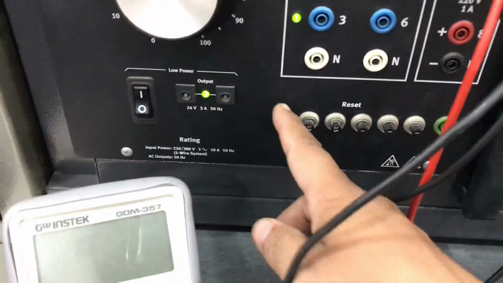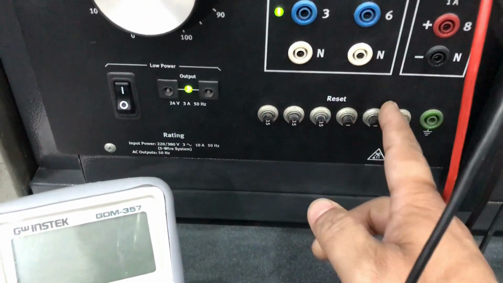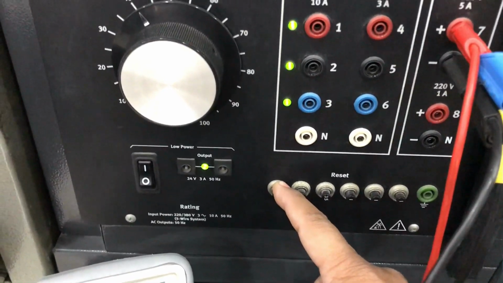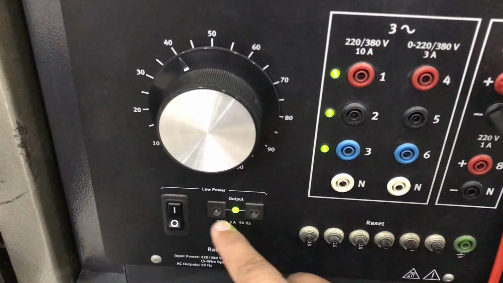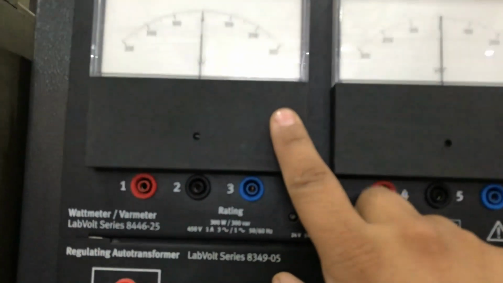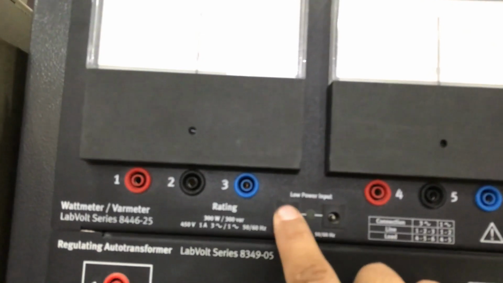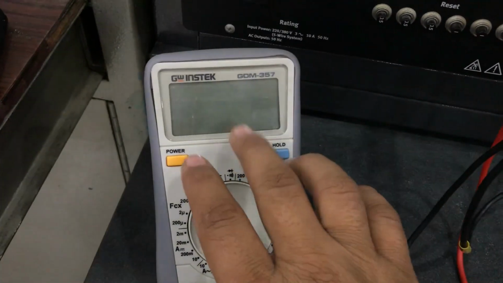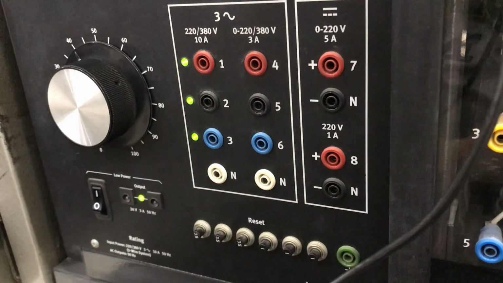Here you also have different types of breakers. For example, if more voltage comes in, these breakers will trip. Also, these two outputs that you see are just to connect analog meters using a cable. You can also do this, but we don't need it since we have a digital multimeter here.